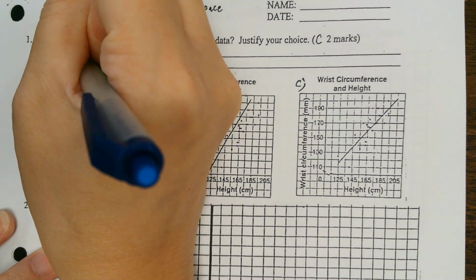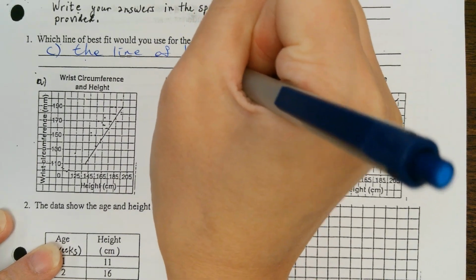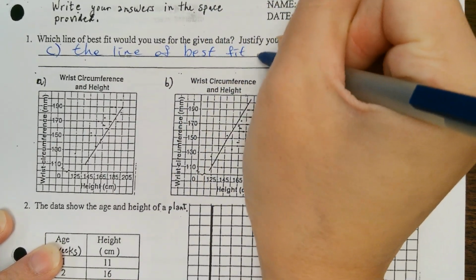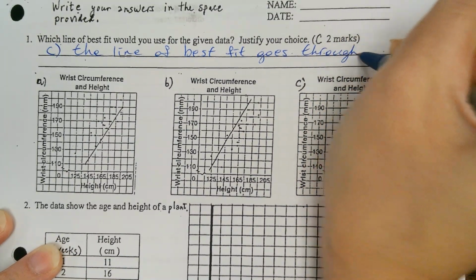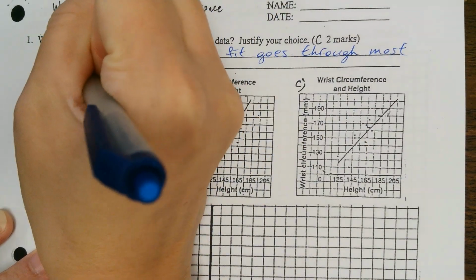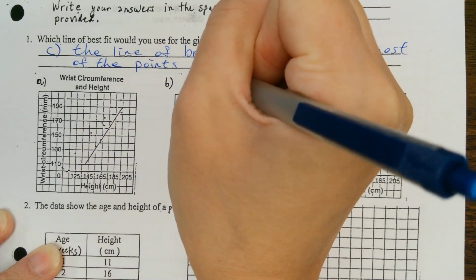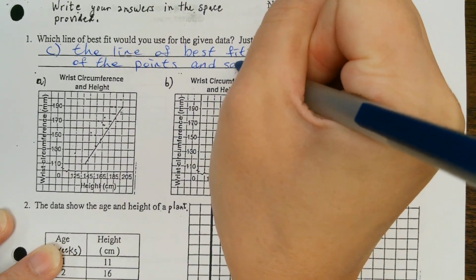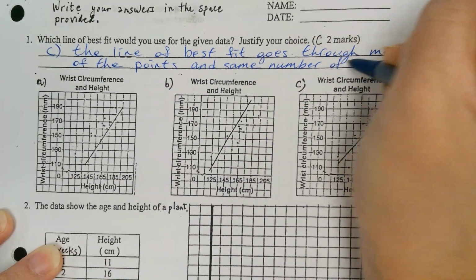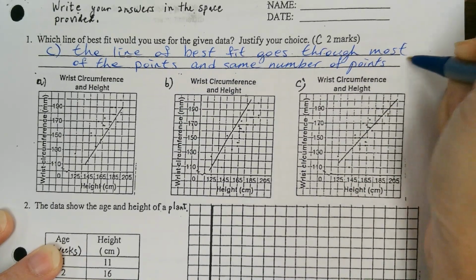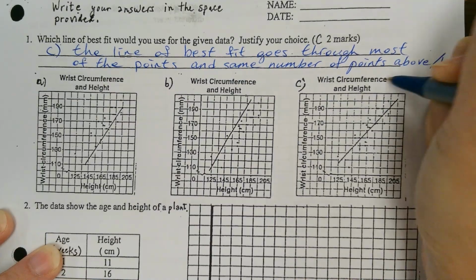Okay, so C, the line of best fit goes through most of the points and the same number of points above and below the line.